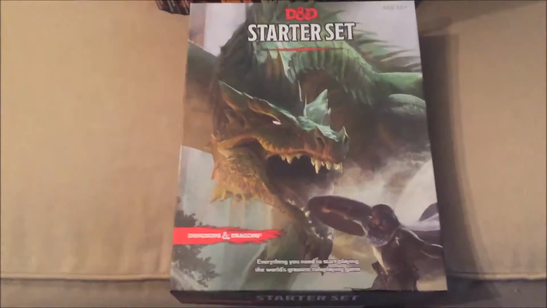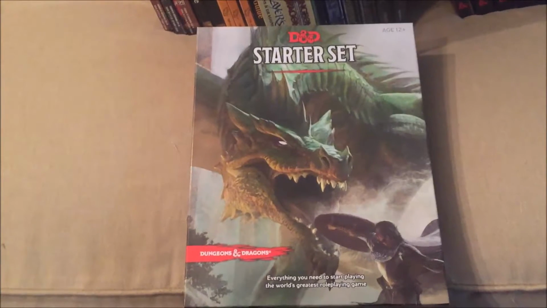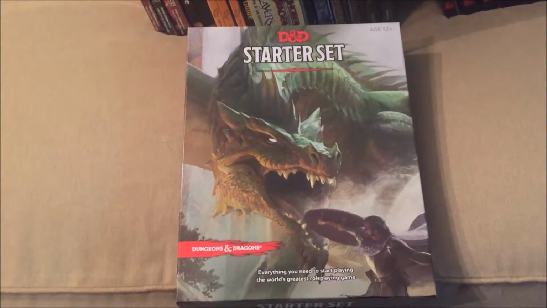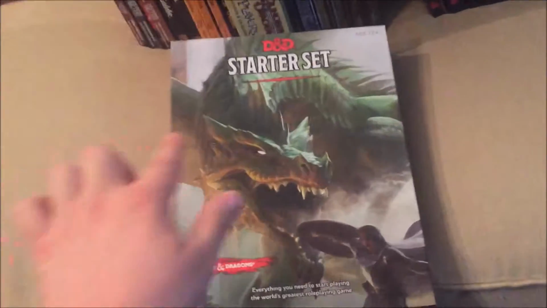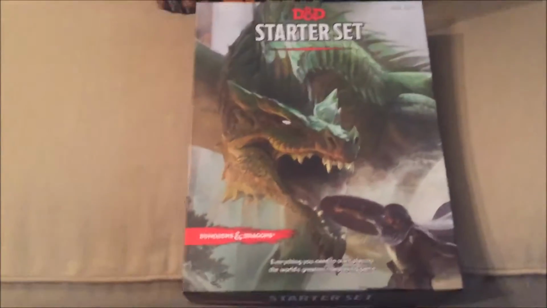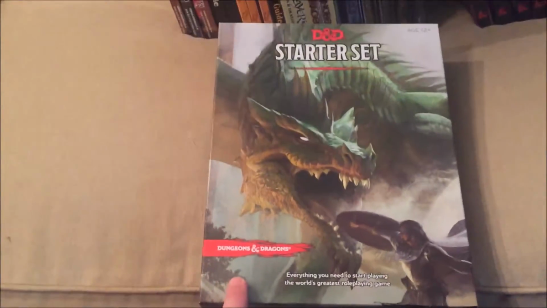Let's take a look at the starter box here so you can see the front of it and see how the artwork is laid out. You have D&D at the top, the name of the product right below that, and then there's like this red slash there, and then down here is the banner logo.